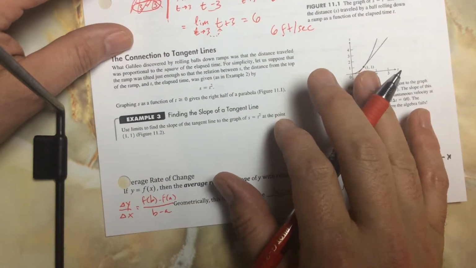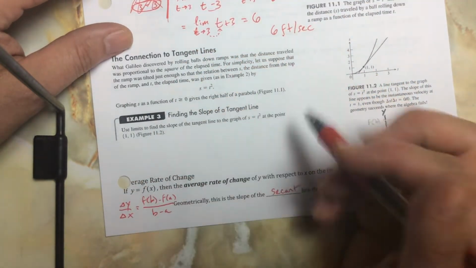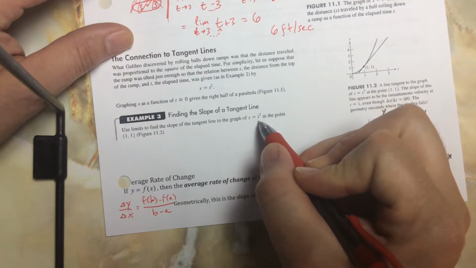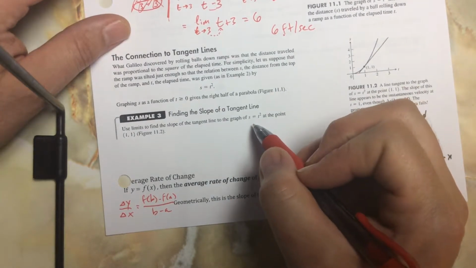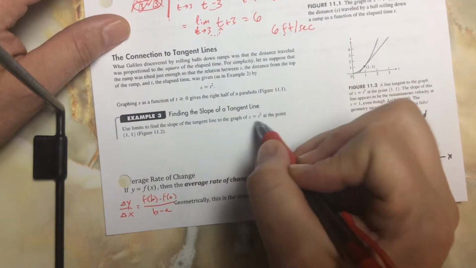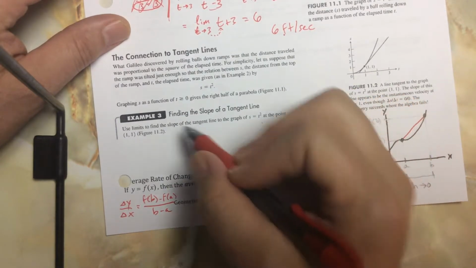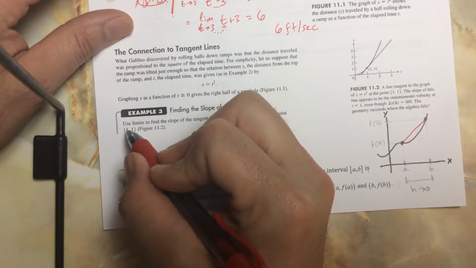So now they're getting rid of the whole instantaneous velocity idea and just saying we have any graph. This is just s equals t squared. Fortunately, it's the same graph that we had before, so we're kind of used to dealing with this function. S equals t squared, or even y equals x squared. We want to find what the slope of the tangent line is at 1, 1.